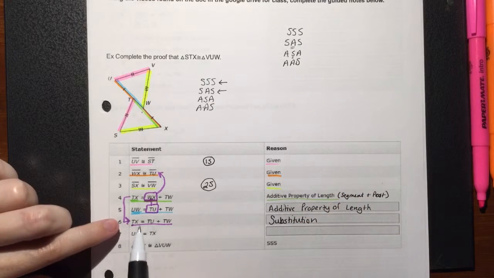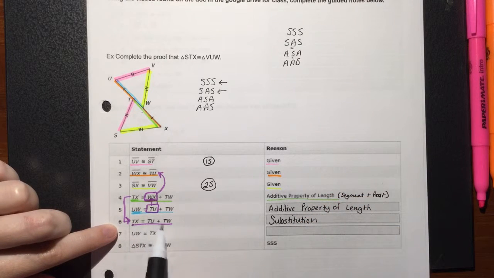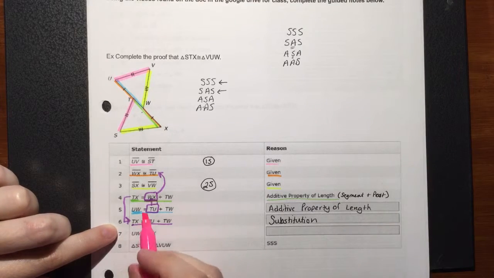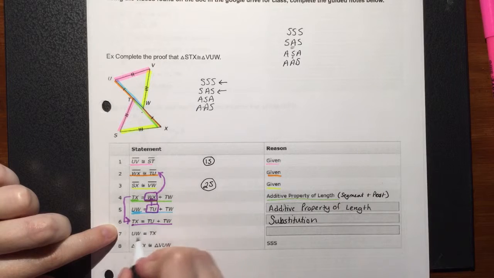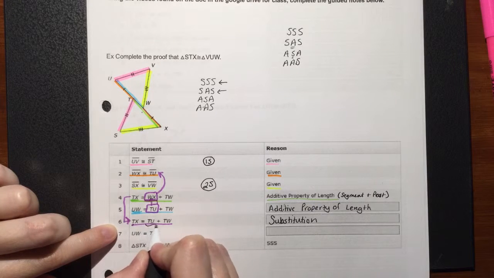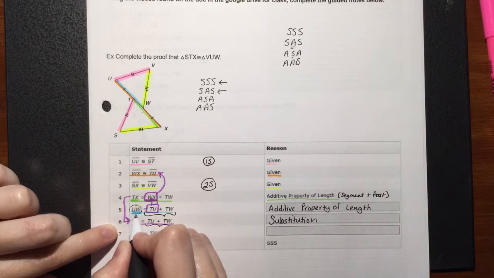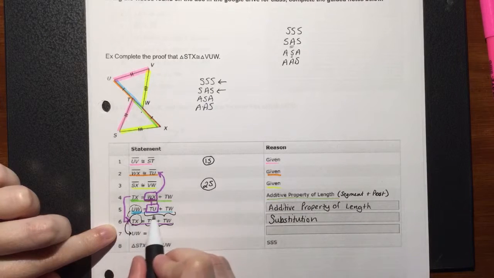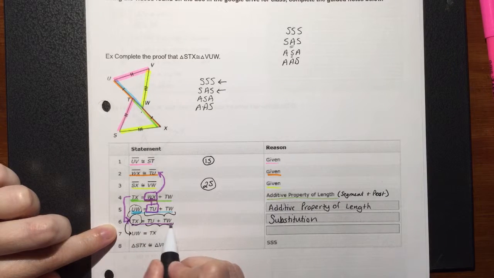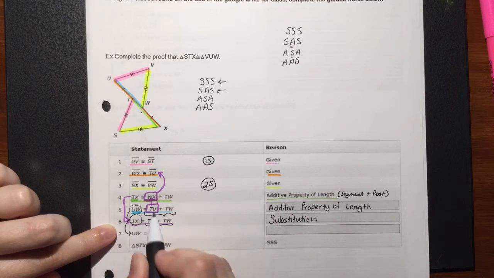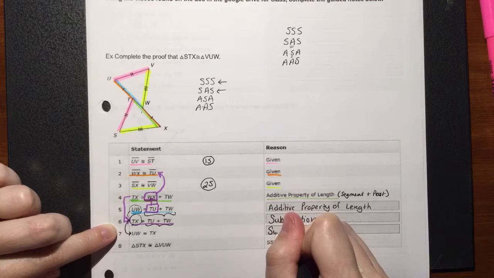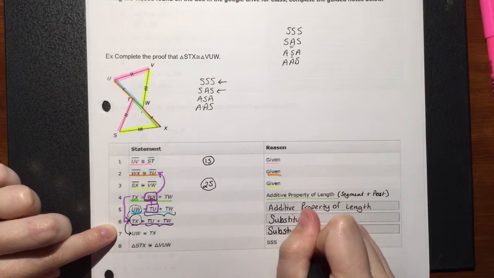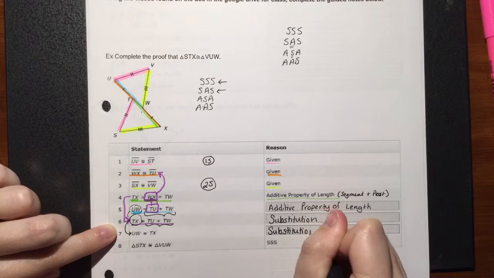Okay. And so now that we have the same exact thing here, TU plus TW and TU plus TW, we can say that these two are going to be equal to each other. And so instead of writing TU plus TW, they wrote TX because they're equal to the same value. And so instead of this, you write that. It's going to be the substitution property.